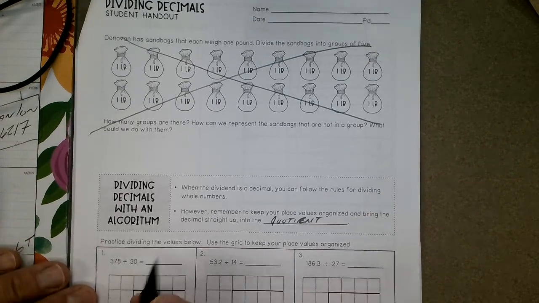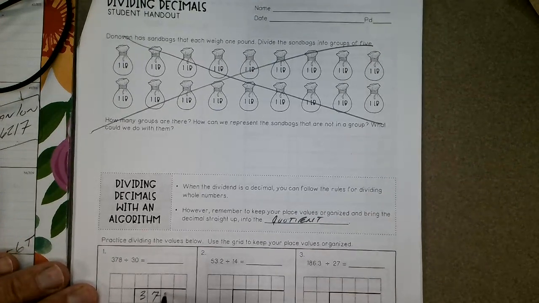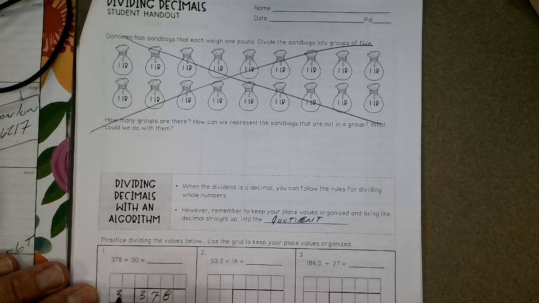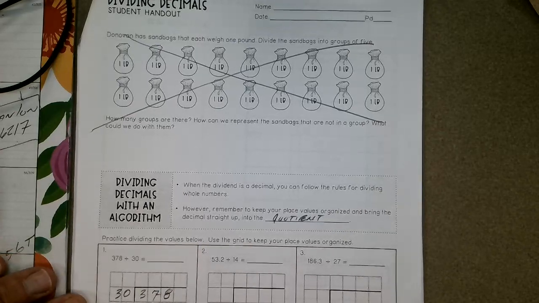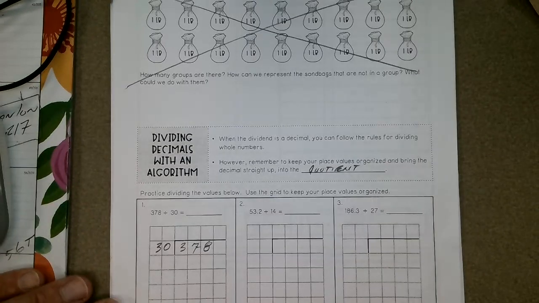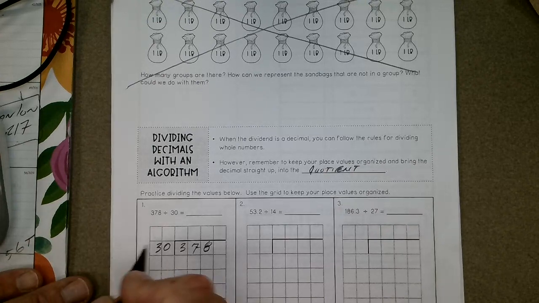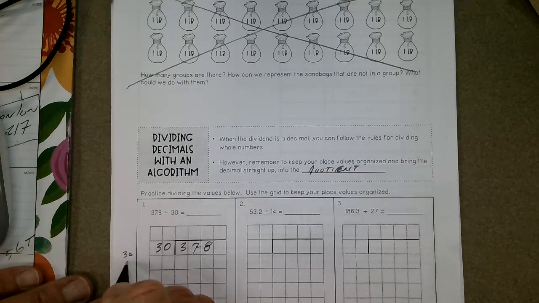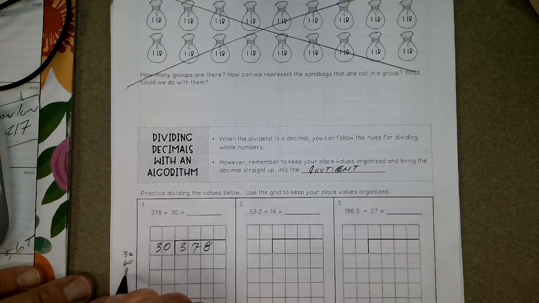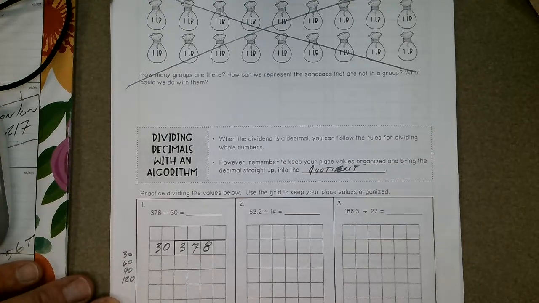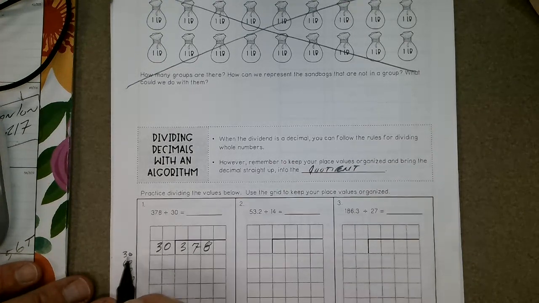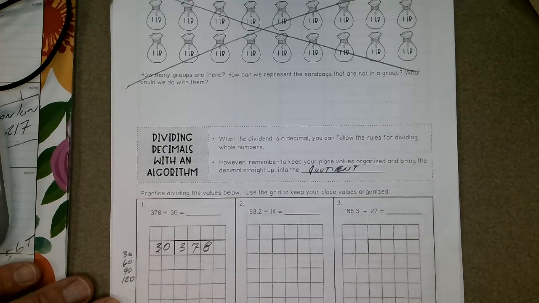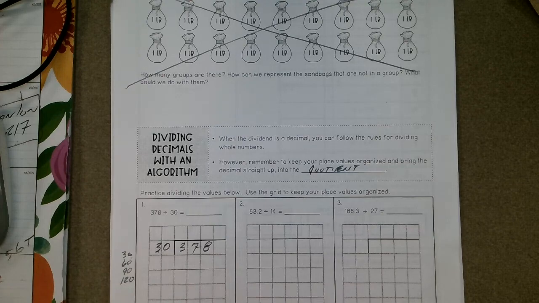First one up, 378 divided by 30. I have to make sure that you can see, okay? We could list the multiples of 30 like we have been doing: 30, 60, 90, 120, right? I'm just multiplying 3 times 1 and then adding a 0. 3 times 2, 3 times 3, and so on. So let's go to work, okay?